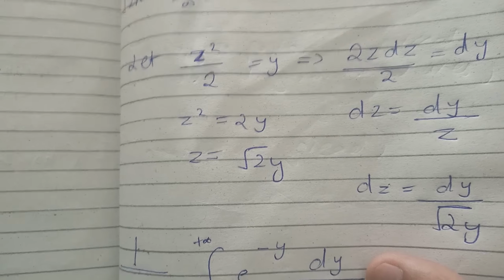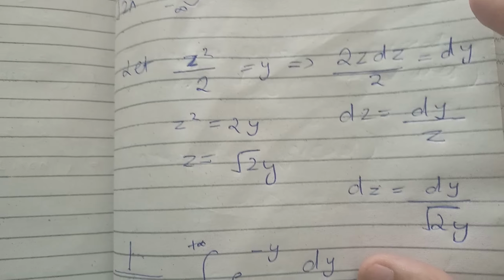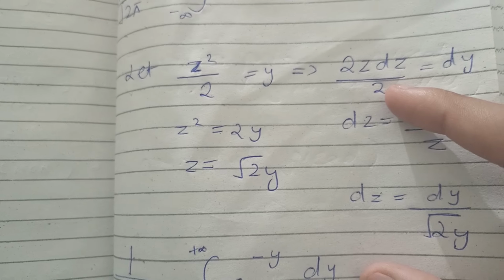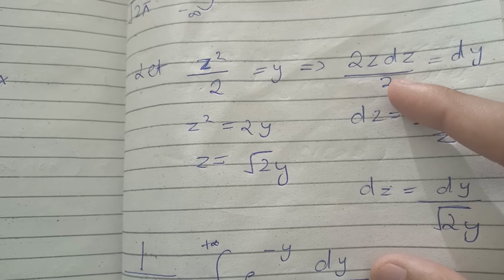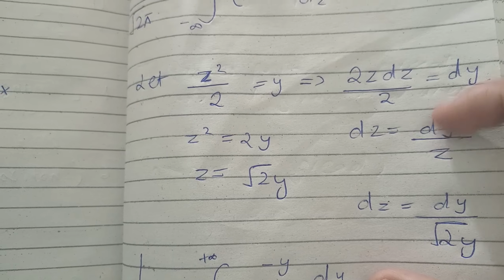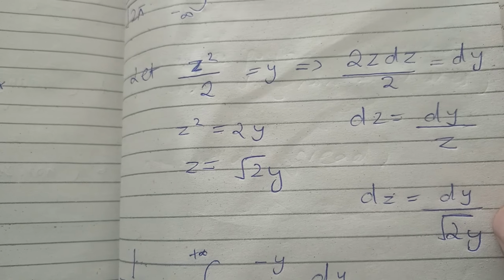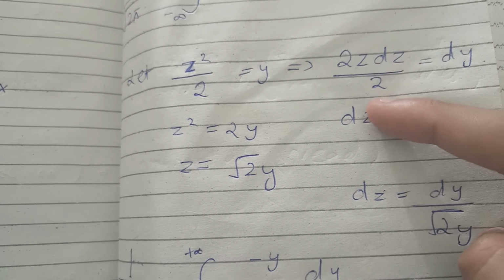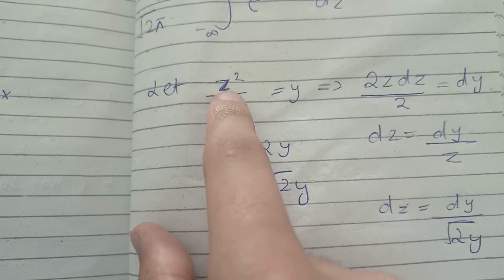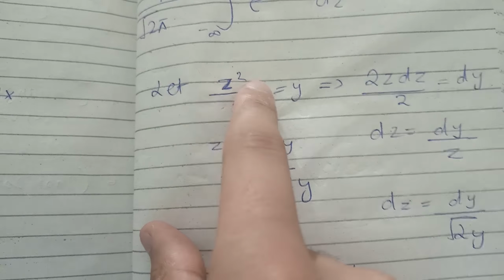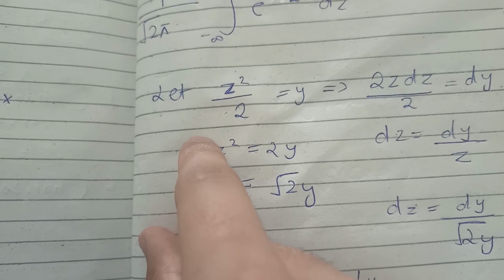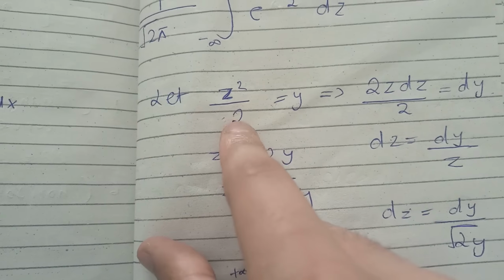Like how we did this, we need to know. We're going to multiply it by 2 here, which gives us dz squared, and we derive it here. It will be dz is equal to dy over z, which gives us dz is equal to dy over the square root of 2y. When we derive it, it will be 2z, because 2 will be written as it is, z will be derived to dz, and d and 2 will be written as it is.